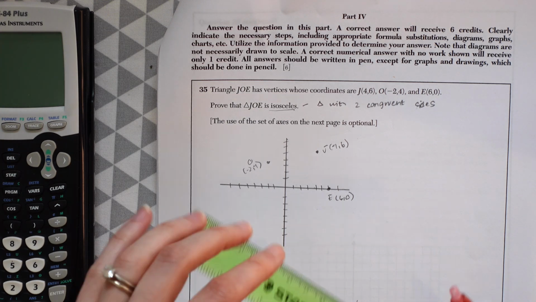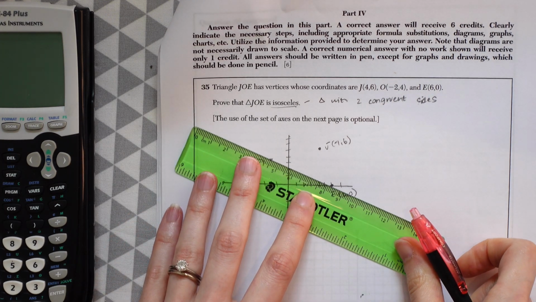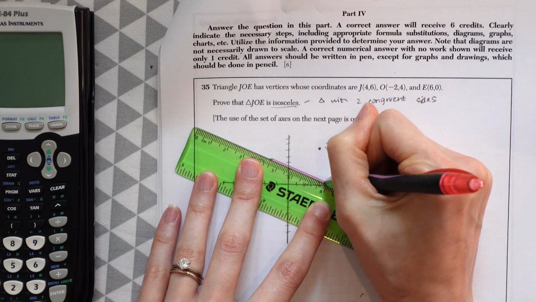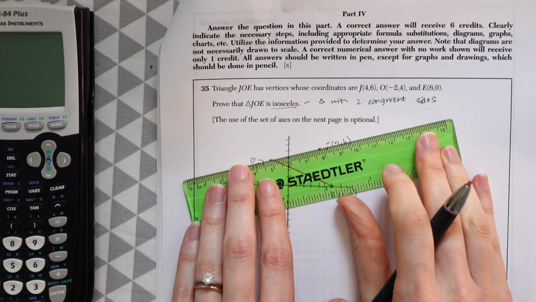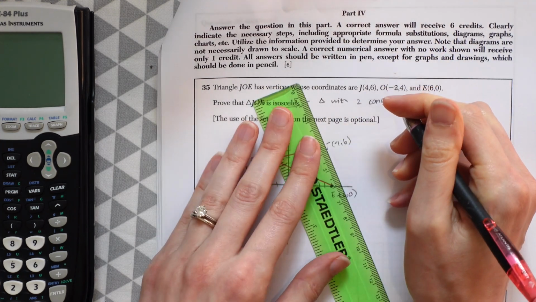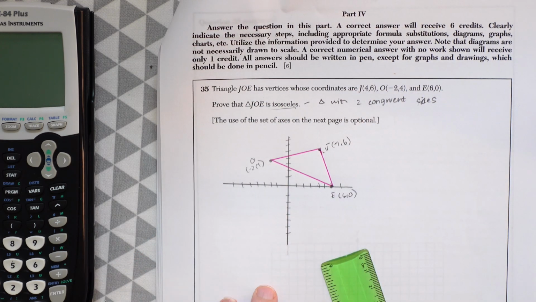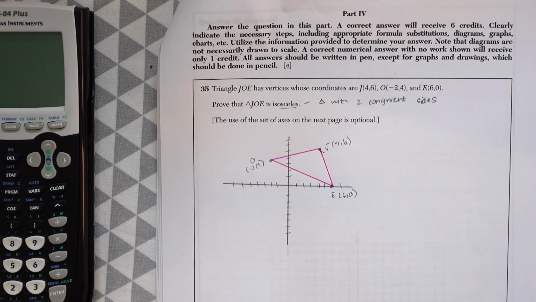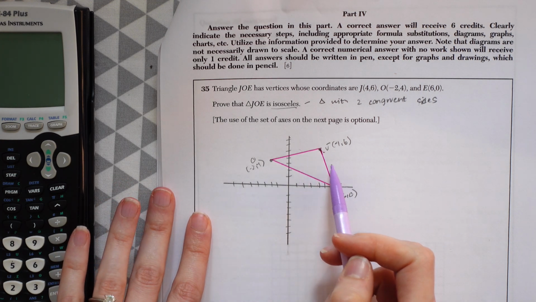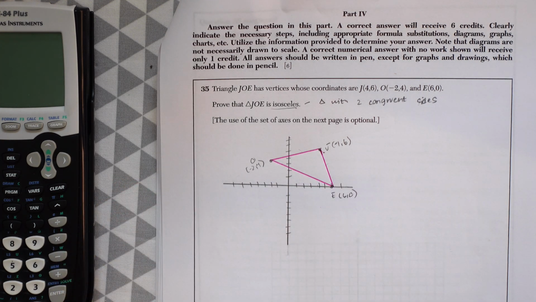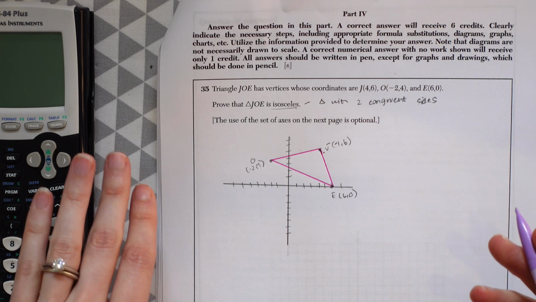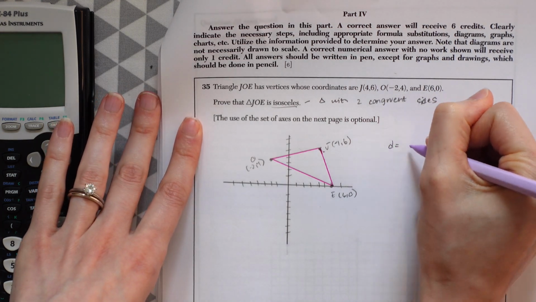Now I'm just going to put all these points together. So we want to find the distance of all these sides. So it looks like these two sides are going to be equal to each other, but we'll see that as we go along here. So just a reminder what the distance formula is.